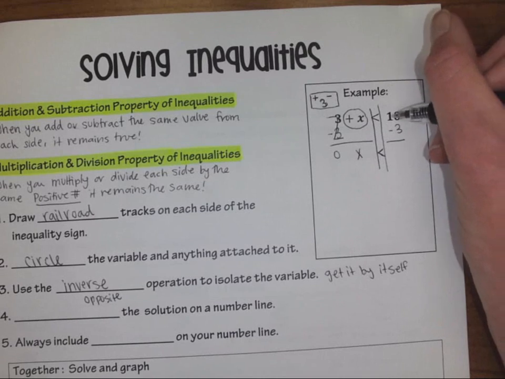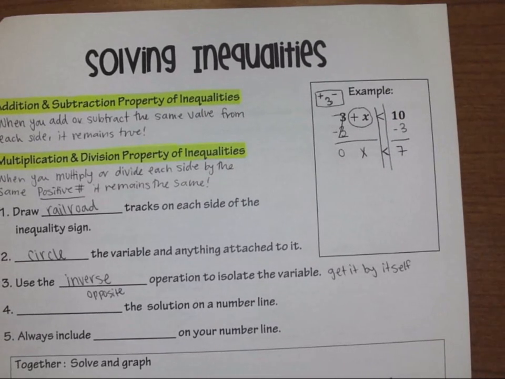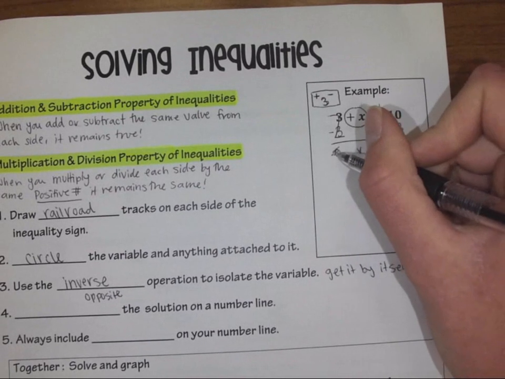And then I'm going to subtract here. 10 minus 3 is 7, and I'm done with that step. Now I'm going to check, is there anything over here? I'm going to cross out my 0.